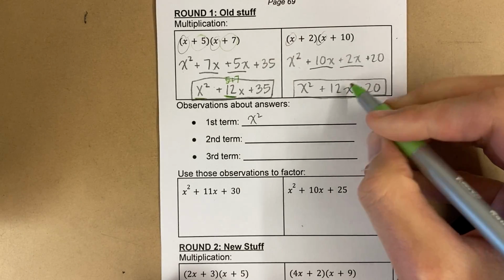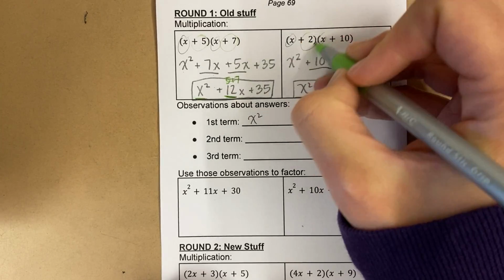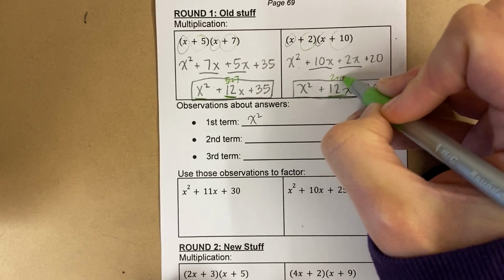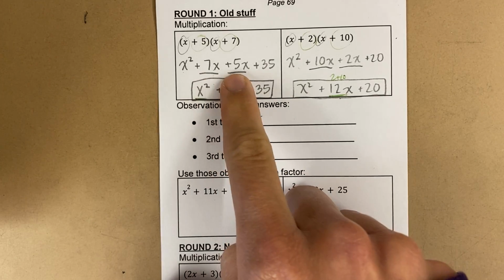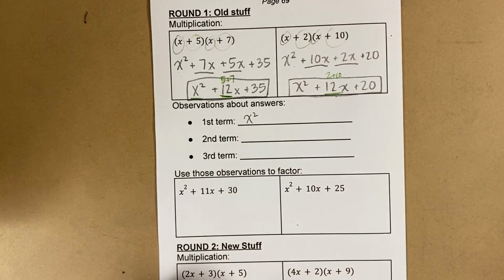And then this term over here, this also happens to be 12. That's 2 plus 10. That's where that term comes from. Look, why did it happen like that? Because this ended up being 7x, this ended up being 5x, and we added them. Okay, so that makes sense.